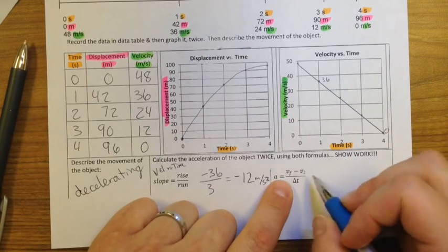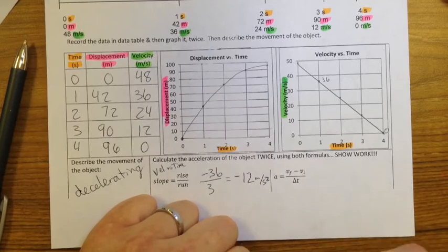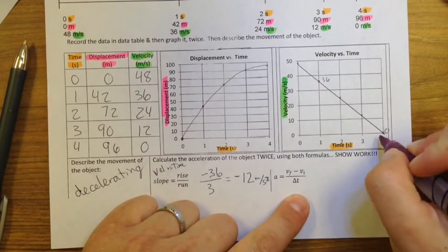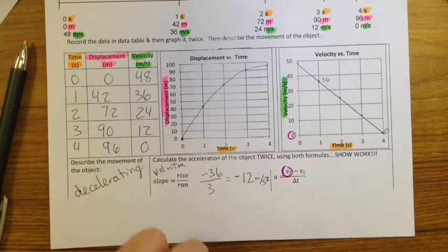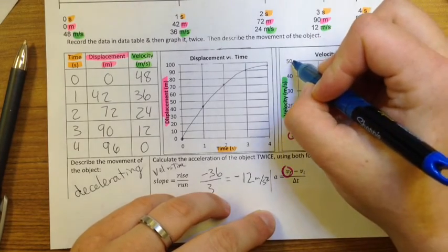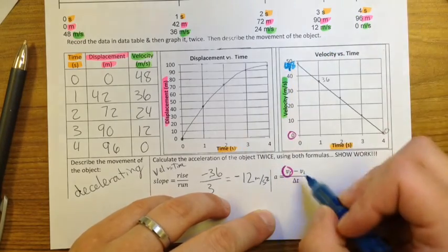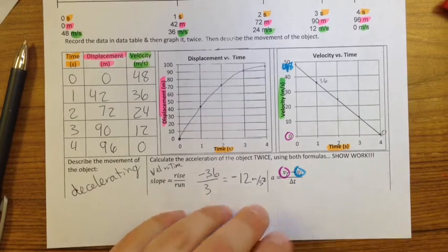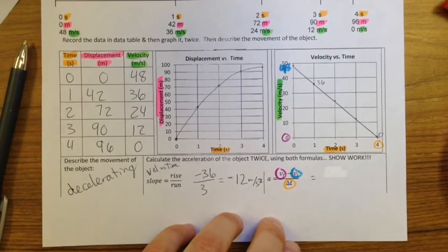All right, let's go with this one. Final velocity minus initial velocity. Our final velocity was 0. Our initial velocity was the 48. That 48 right there was our initial velocity. The amount of time it took, again, 4 seconds, 0 to 4 seconds.